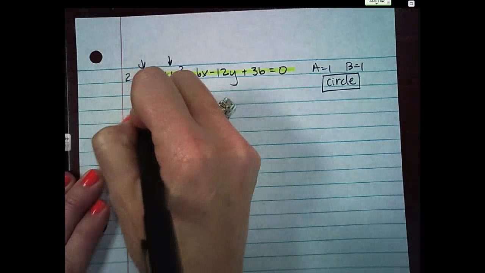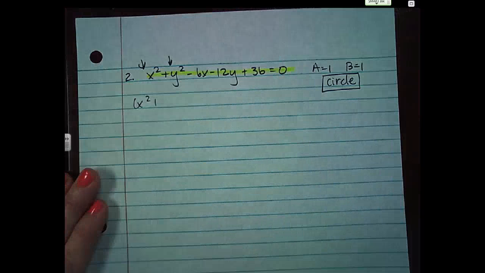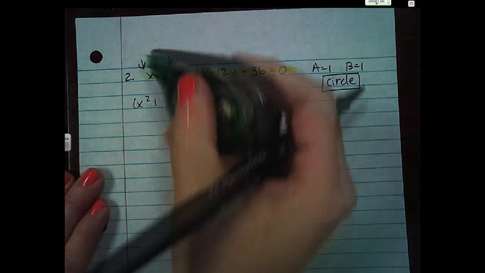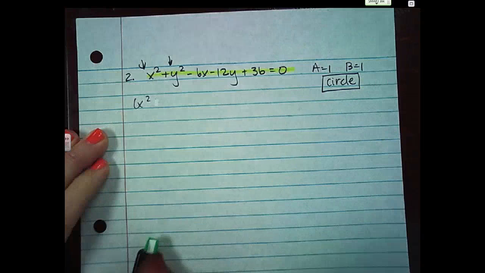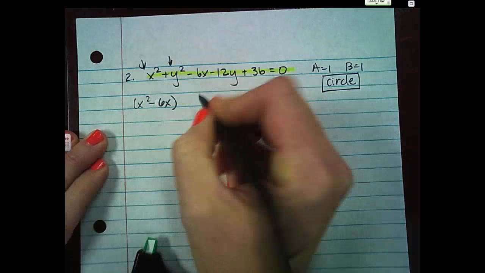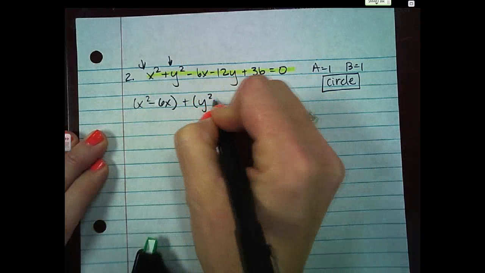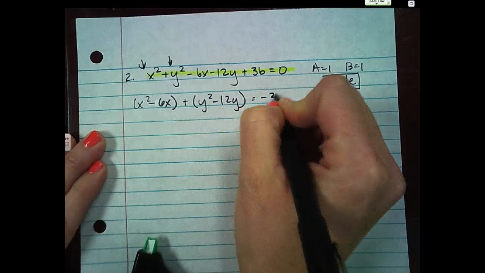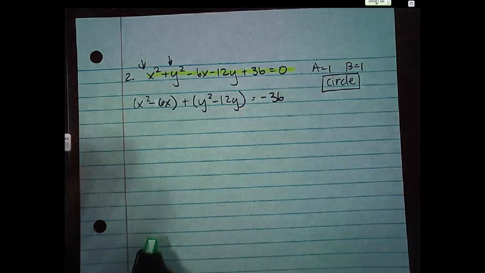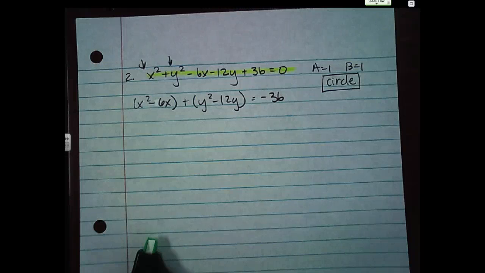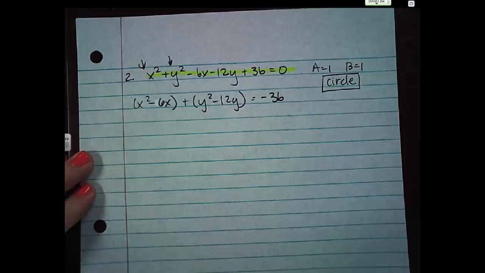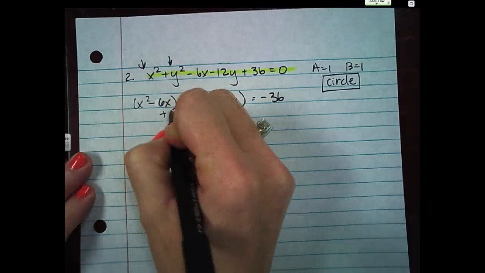So you've got x squared minus 6x plus y squared minus 12y, and move your 36 over. Half of 6 is 3, so plus 9 on both sides.